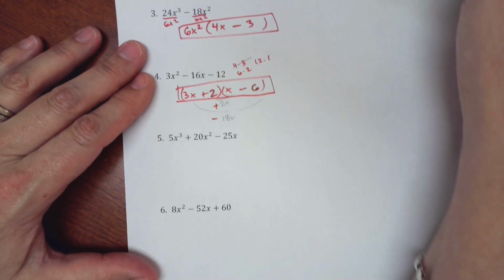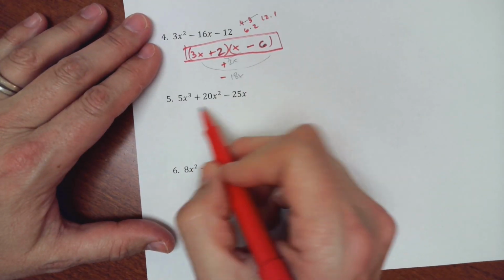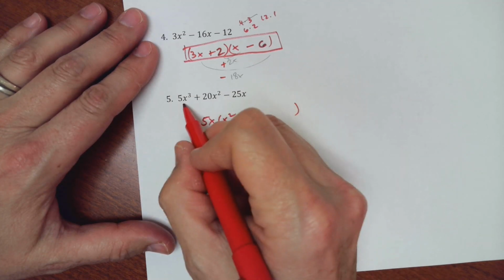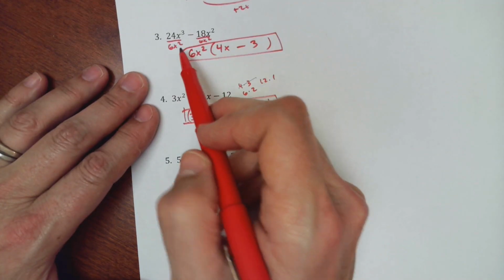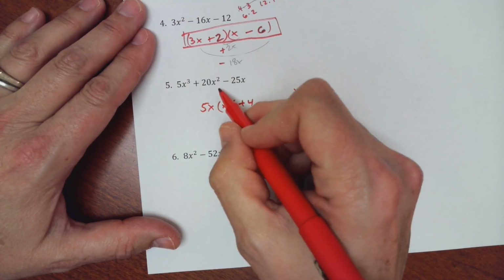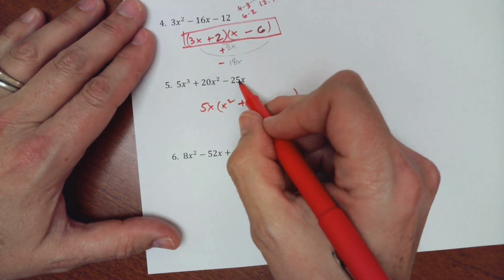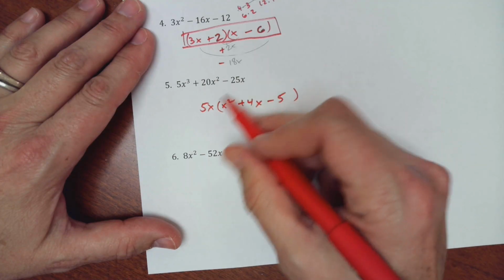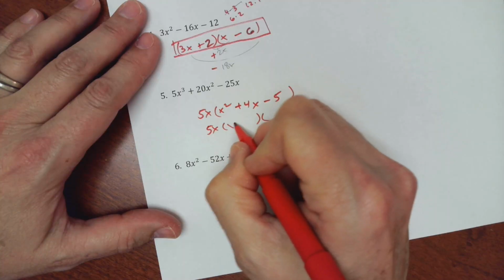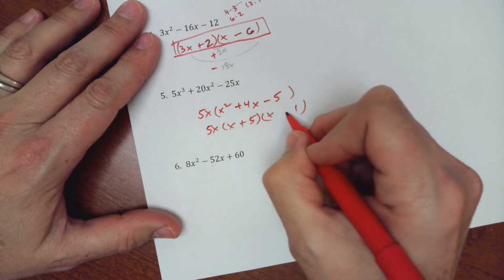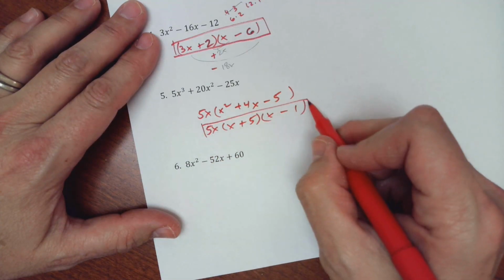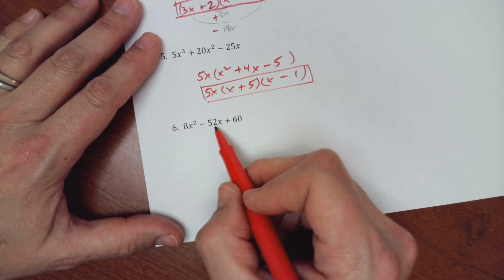All right, number 5. These all divide by 5 and x. So I'm going to pull out a 5x, which leaves me with x squared. Remember, if you want to, write a 5x under here like we did up there. All right, 20 divided by 5 leaves me 4, and x squared divided by x leaves me an x. 25 divided by 5 leaves me a 5, and x is out. Okay, so the only thing that makes 5 is 5 and 1. So 5 and 1, I want a plus 5 and a minus 1 to make my 4, and then this still makes negative 5.